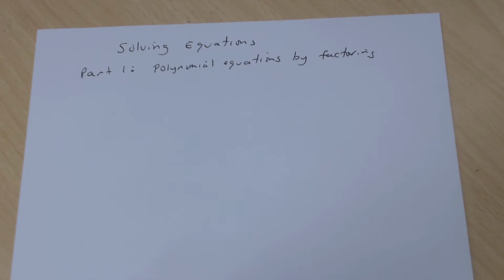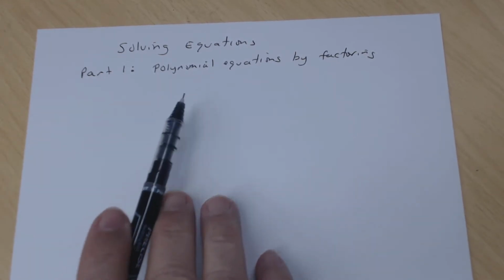How to factor trinomials, the GCF, difference of two squares, difference of two cubes, sum of two cubes, and so on. There was a whole chapter in a previous course that dealt with factoring. Okay, so remember though, we are talking about polynomials.